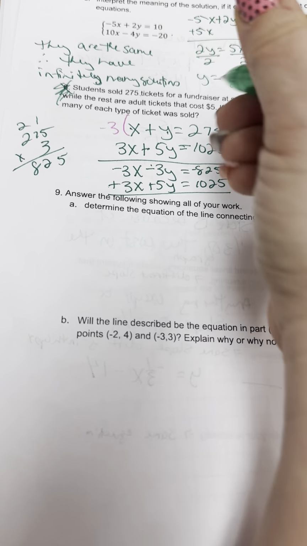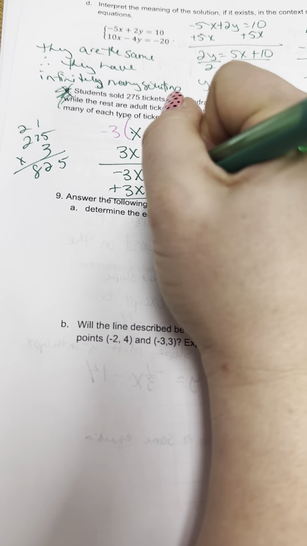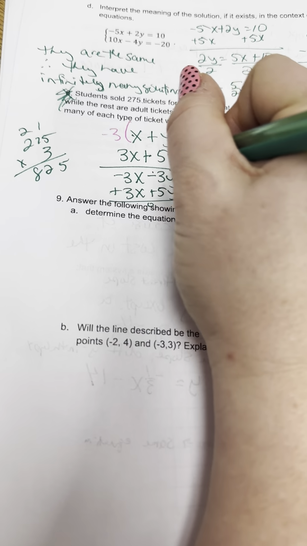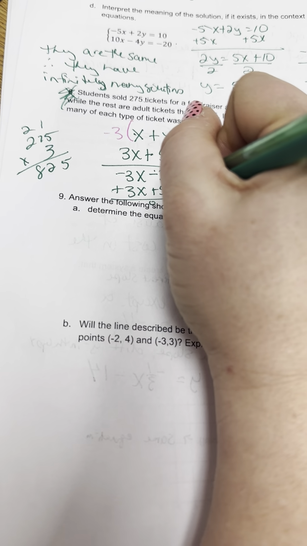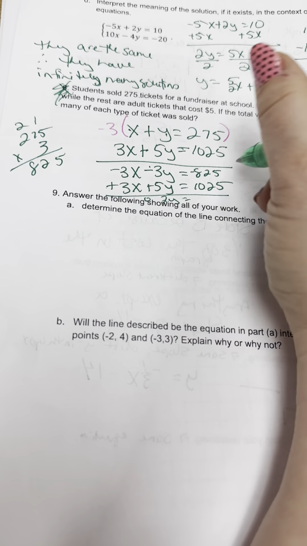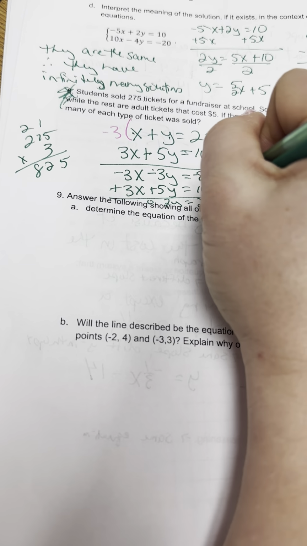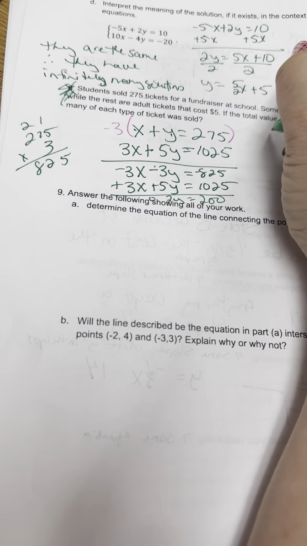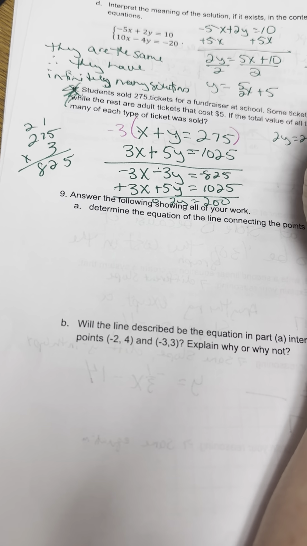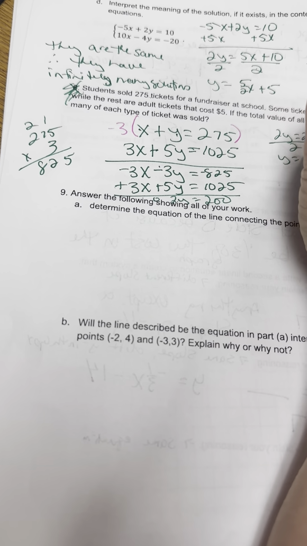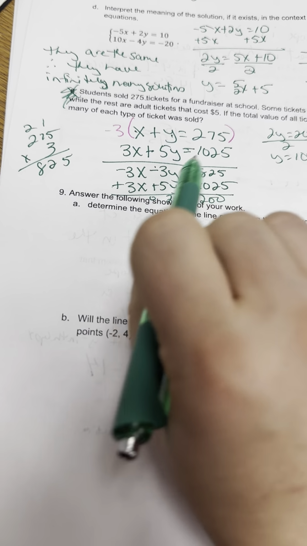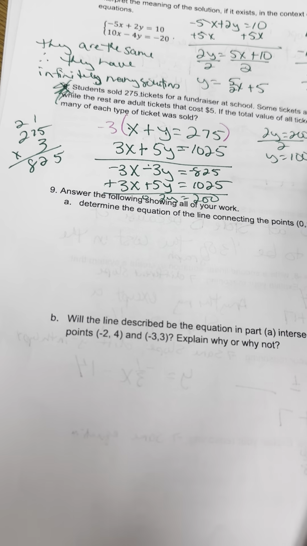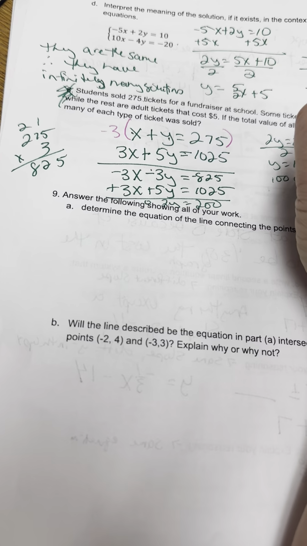So when I add those together, this negative 3x and positive 3x go away, so that's 0. A negative 3y and a positive 5y gives me 2y. And then this is going to give me 200. So if I take my 2y equals 200 and divide by 2, y equals 100. So there were 100 adult tickets.